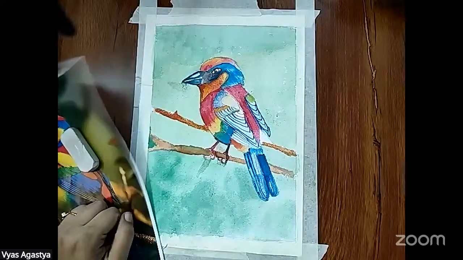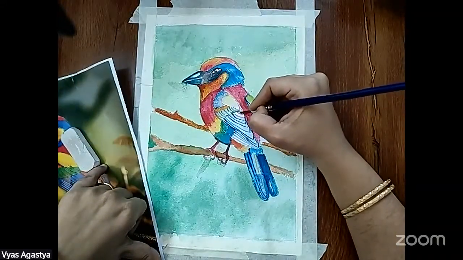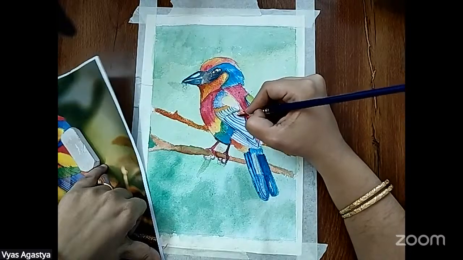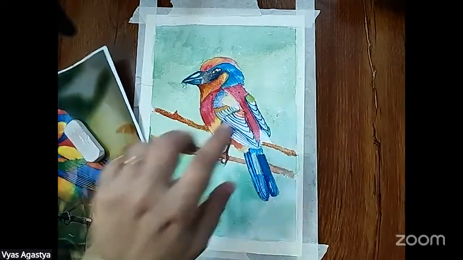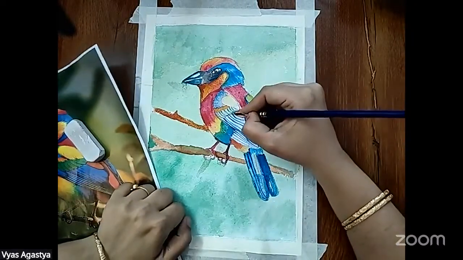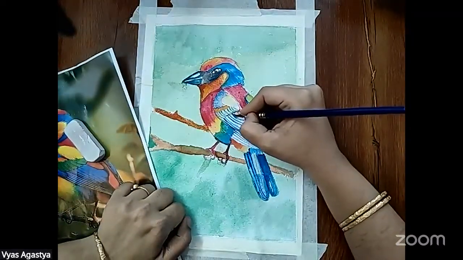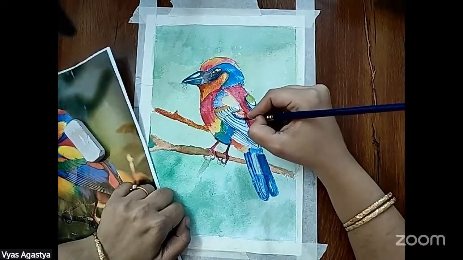That one I am doing with red. See here with the red color. Now this part is dried, so I am adding a little more depth to it. Okay. For adding depth, I am using blue hue.